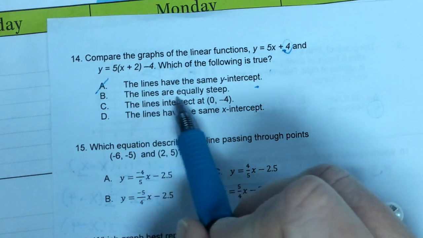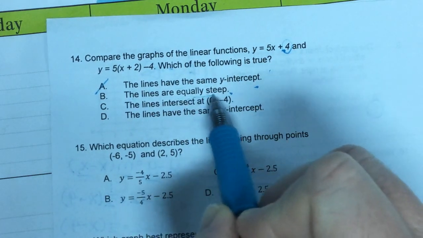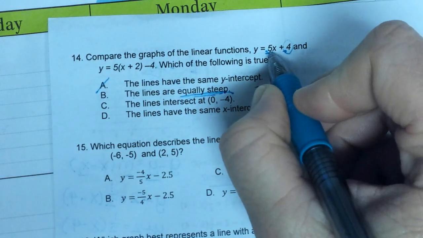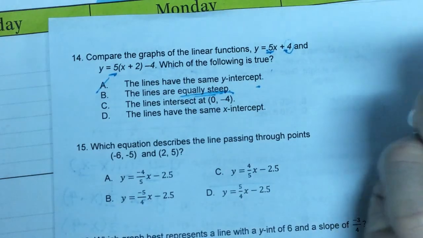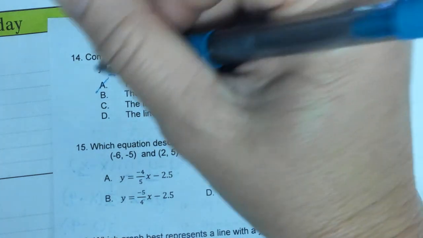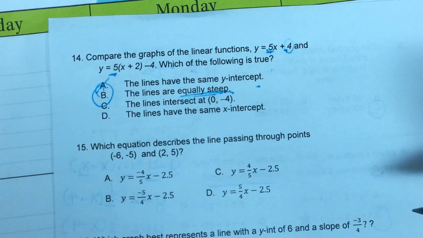The next one says the lines are equally steep. Equally steep, that has to be talking about the slope. And since this one is attached to the x and this one's attached to the x, I know that both of those are my slope. I see that they're both the same, so they are equally steep. So the correct answer is B.